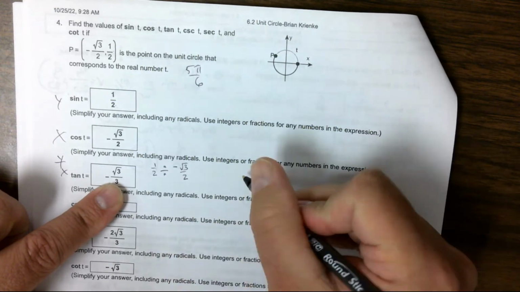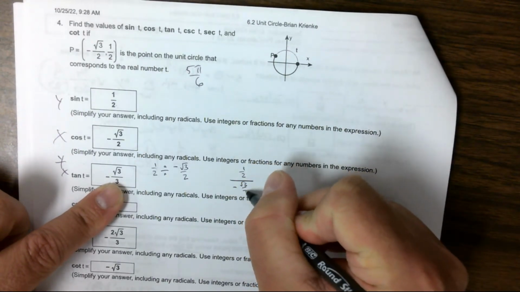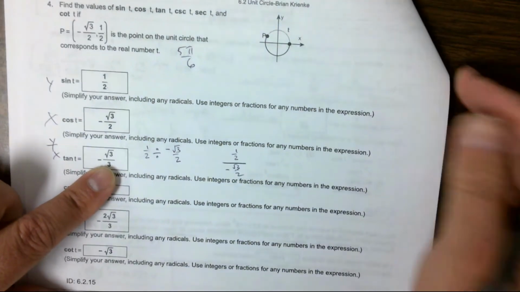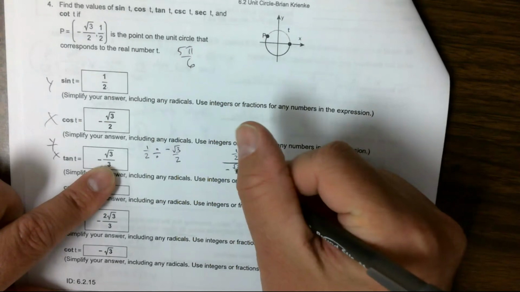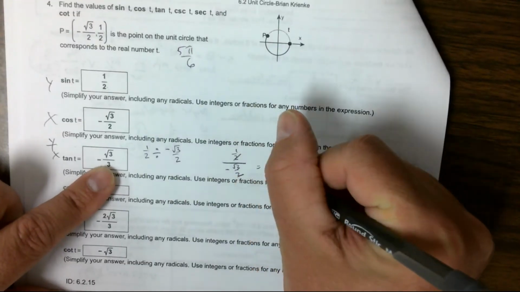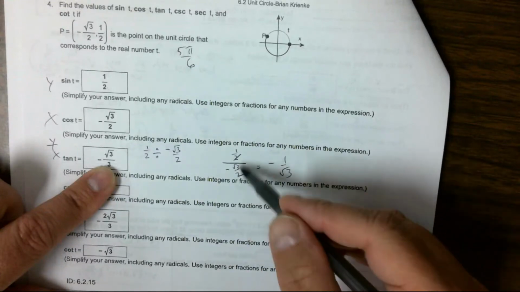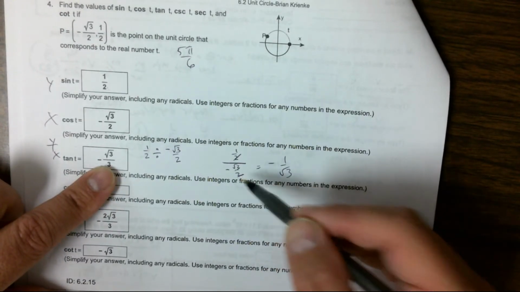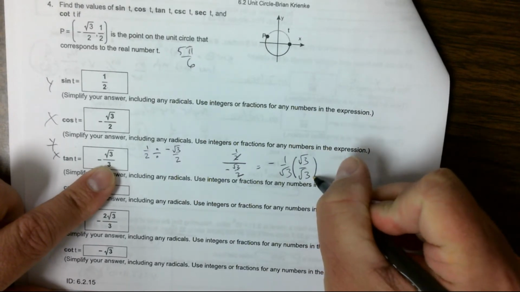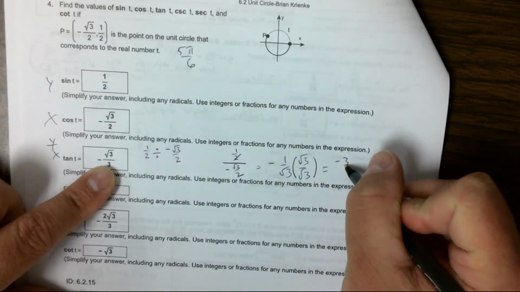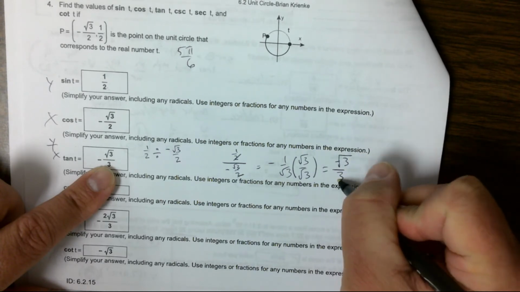Or if you want to write it this other way, 1/2 divided by negative square root of 3 over 2. Like a fraction over a fraction, you can. And recognize that your 2's cancel, and so you get negative 1 over square root of 3. That's my preferable way. And then you do times square root of 3 over square root of 3, which gives you negative square root of 3 over 3.